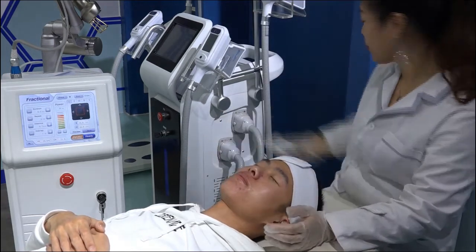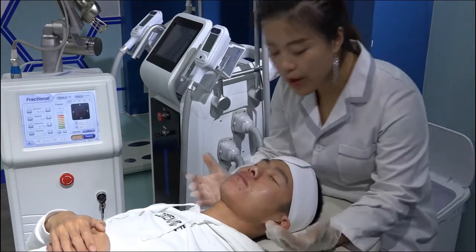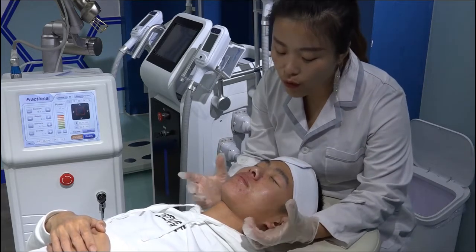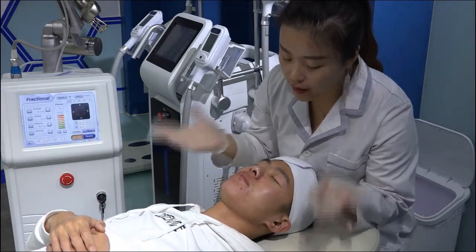Okay. Then now it's ready for the treatments. And because today we do the acne removal, we need to set the parameters well.